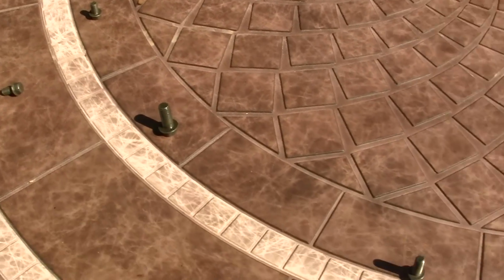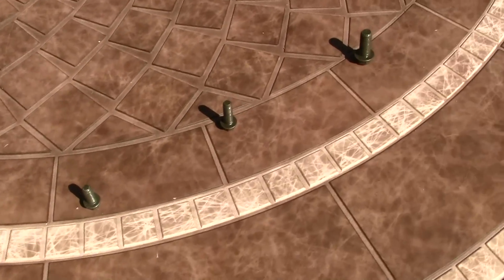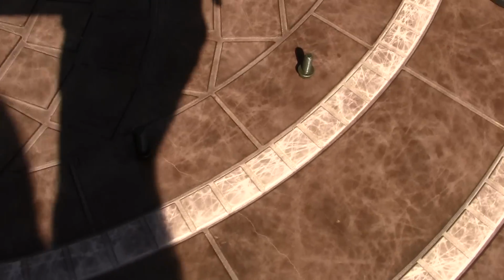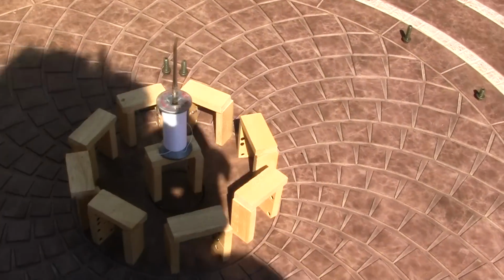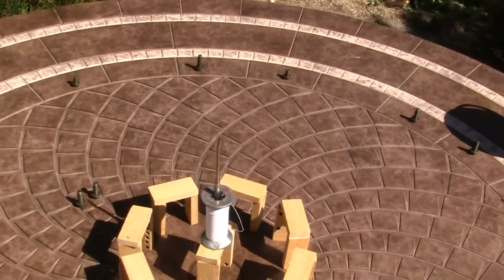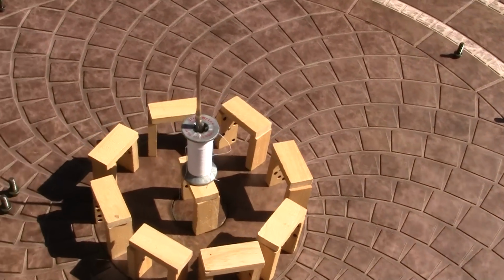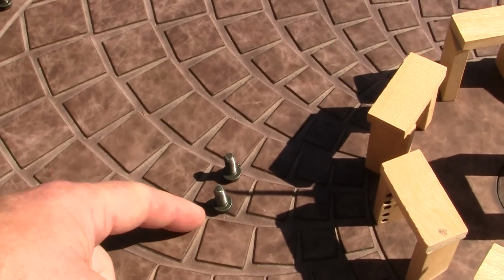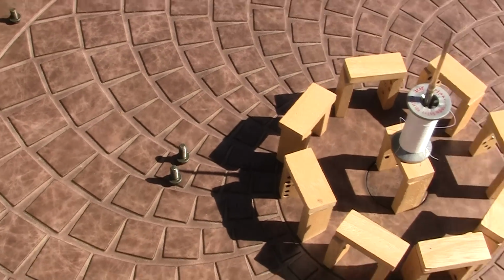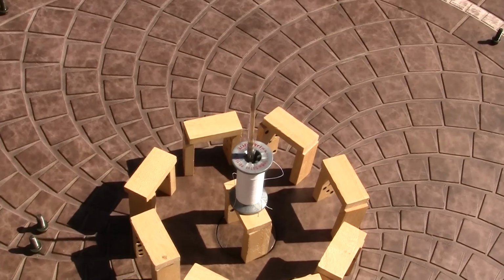You can see all these shadows, and you can see the shadows that the spire created. Now I put it between these two bolts to show you how they use it.